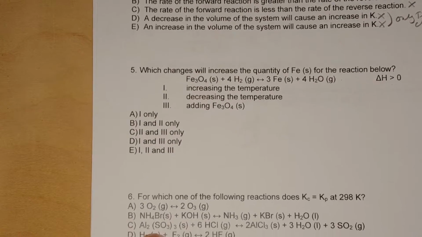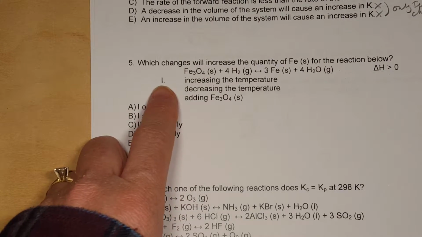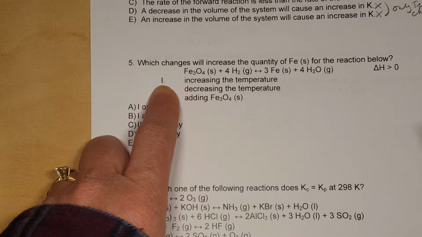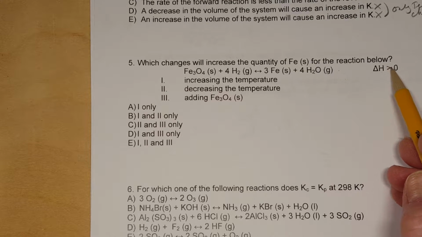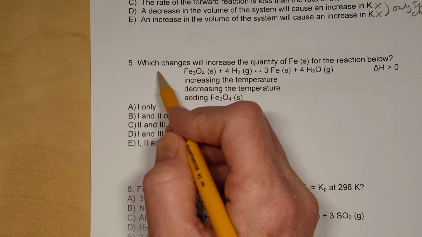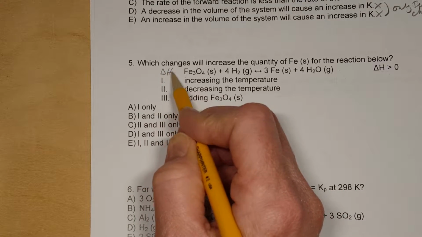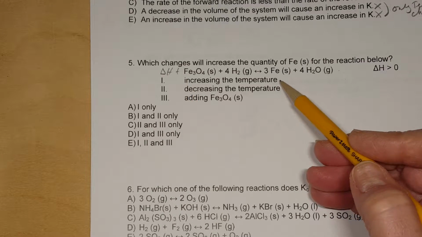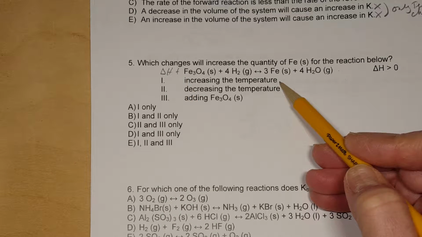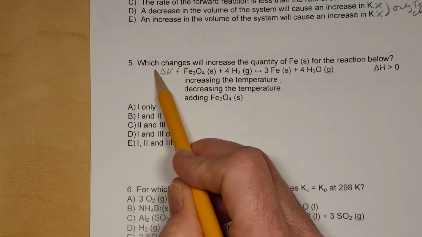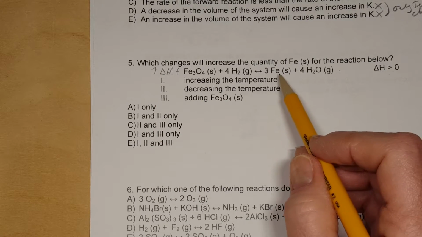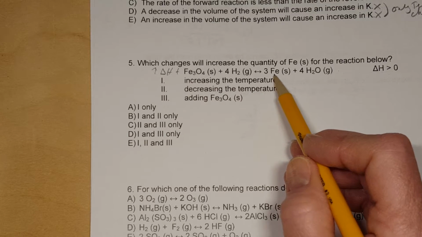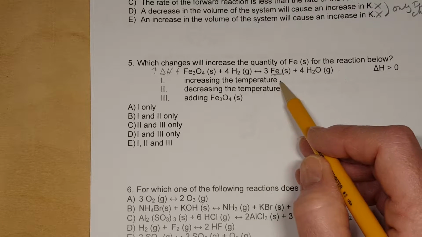Number 5. Which changes will increase the quantity of iron for the reaction below? So this is delta H is positive, so the delta H would go over here. It's an endothermic reaction. If we increase the temperature, that means we would increase this. The reaction would want to decrease it, so it would shift to the right. If it shifts to the right, it is going to increase the iron. So number 1 is true.